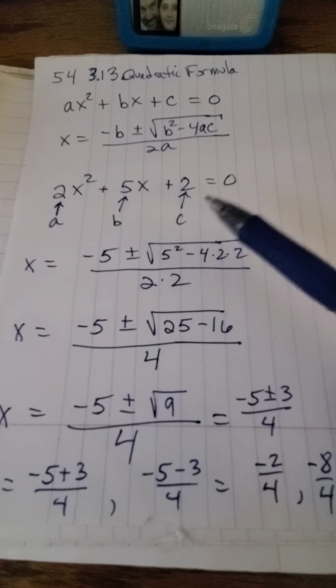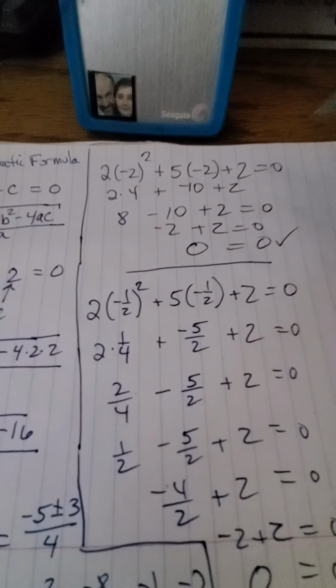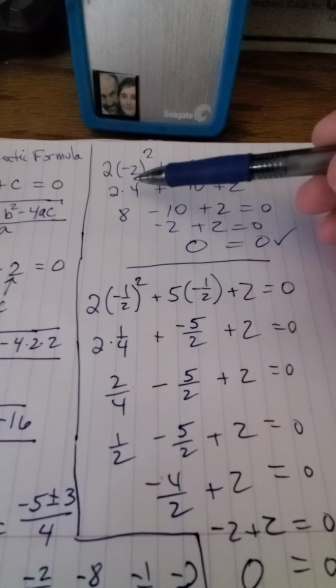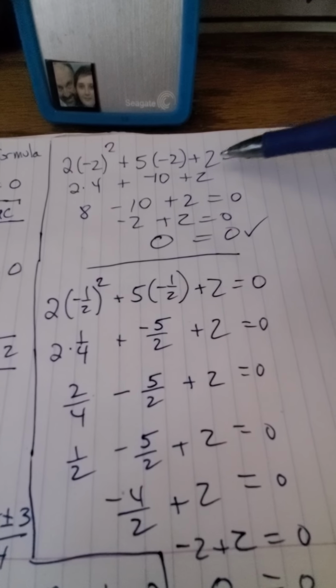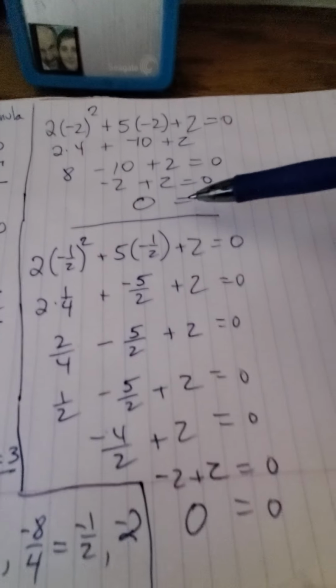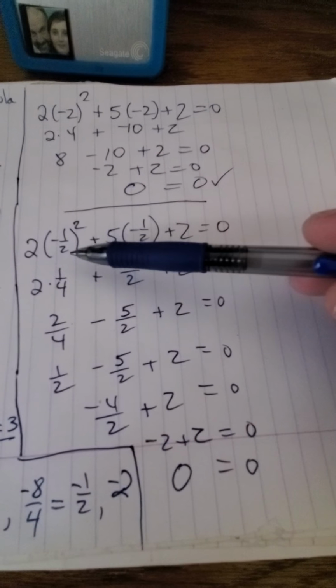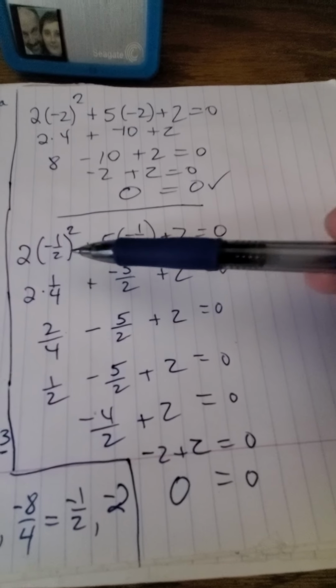But don't take my word for it. Let's just do it. And here's the answer checked out. If I plug negative 2 in for x, I get 2 times negative 2 squared plus 5 times negative 2 plus 2 equals 0. I worked it all out. You could look at this on your own. And here I put in x equals negative 1/2, and I worked it out right there.